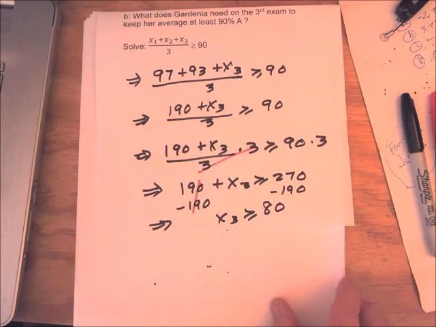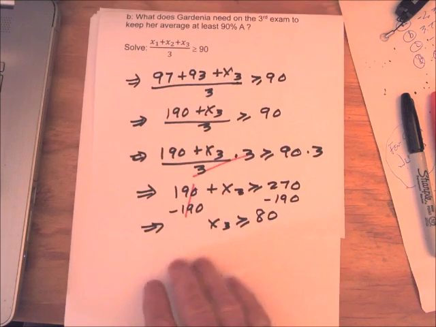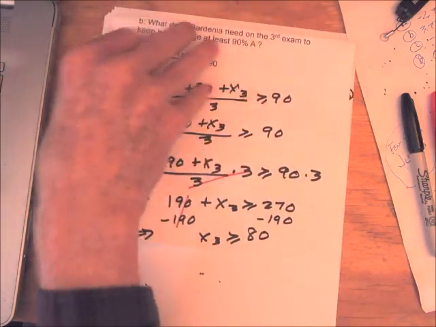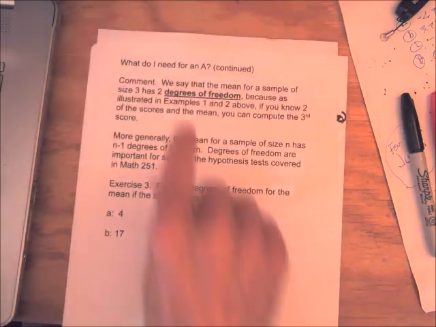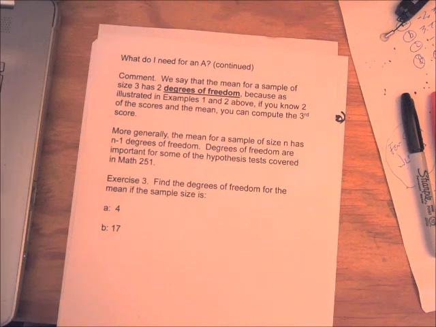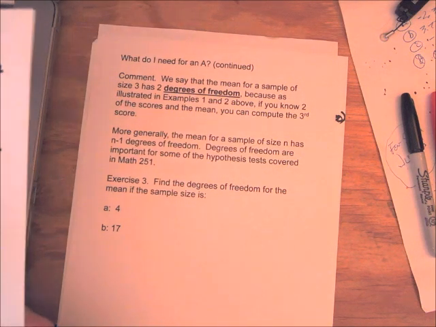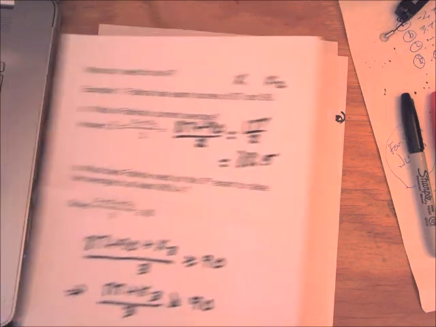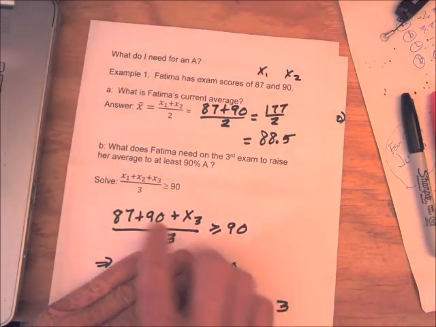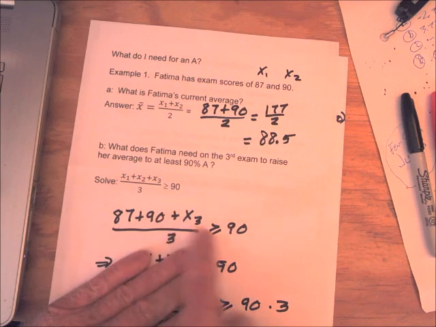Okay, and just a comment about this. We say that the mean for sample size 3 has 2 degrees of freedom, because if you notice here, if we know 2 exam scores and we know the mean, then we can get the other exam score. For Fatima, we knew 2 of the exam scores and we knew the mean, and that determines the third exam score.